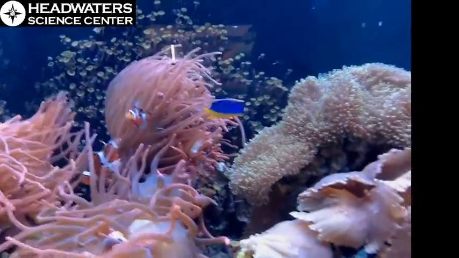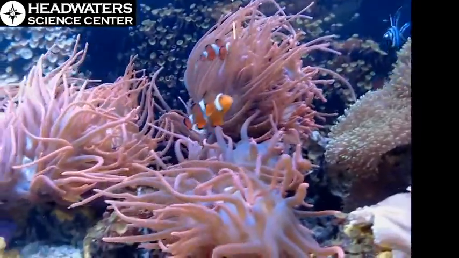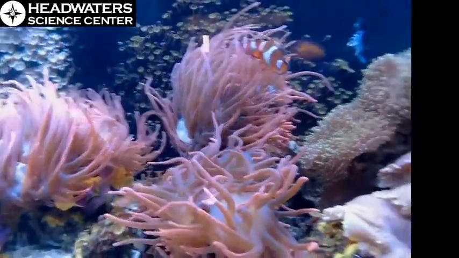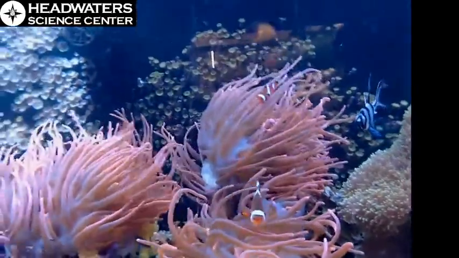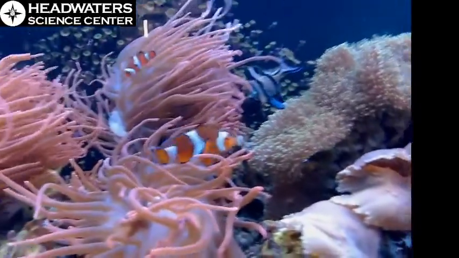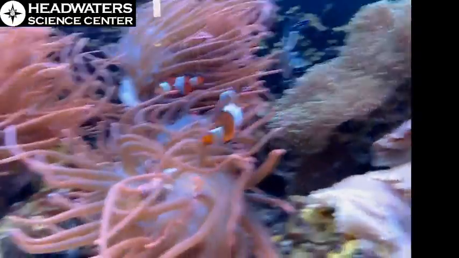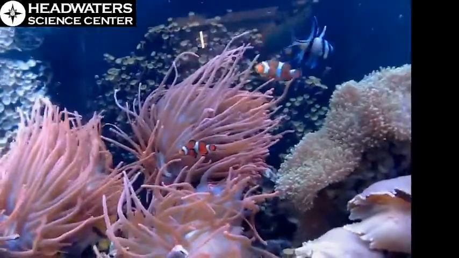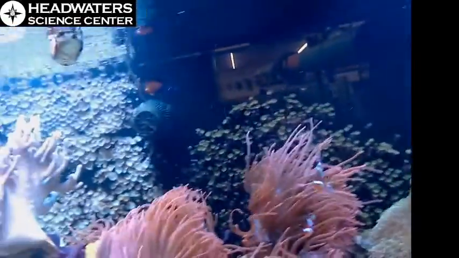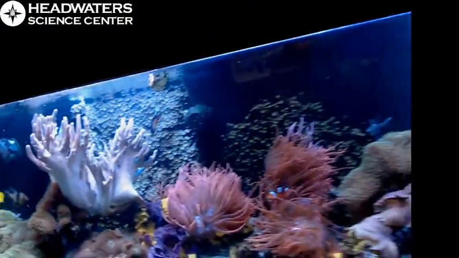How do the anemones provide protection for the clownfish? The anemones have a sting toxin in.